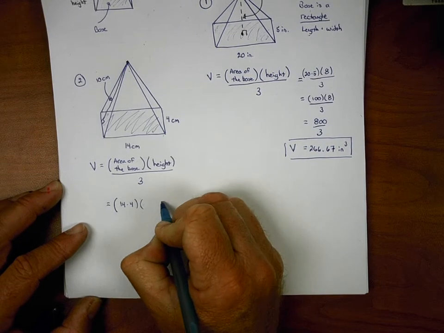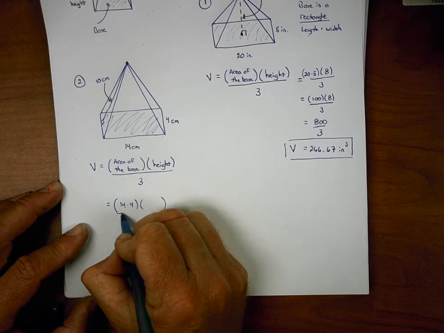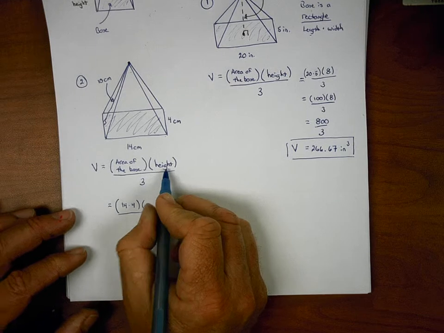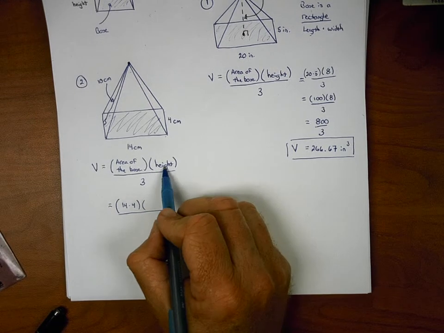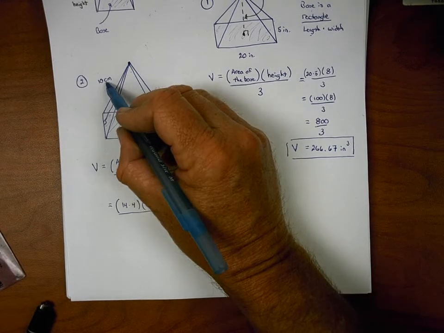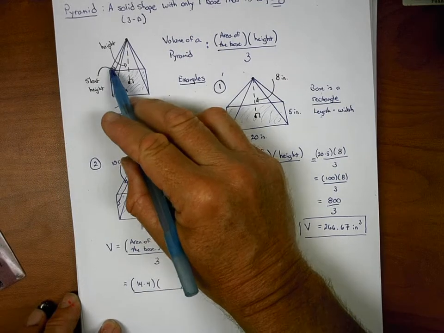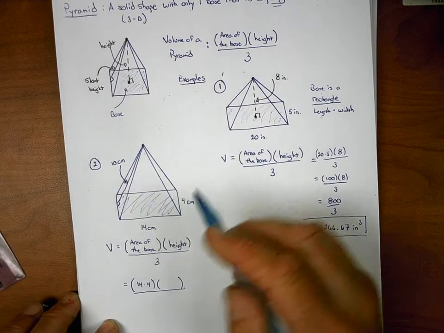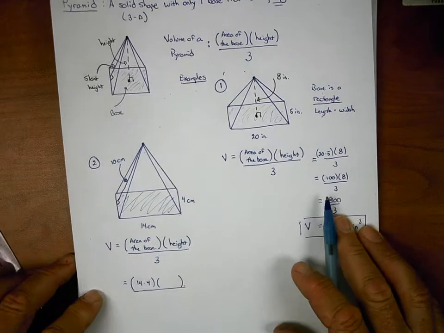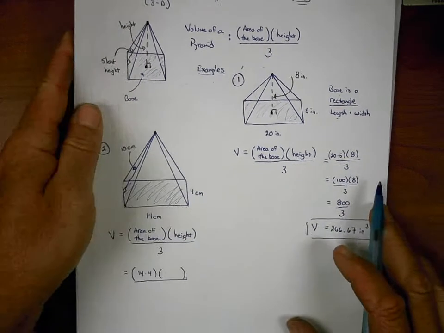Okay, now here's where this problem is going to get a little bit, not tricky, but we're going to have to do a little extra math. Now we have to find the height. Notice that 10 is not a height. If we go up here to our example, that 10 is a slant height. So I cannot put 10 in for the height of this problem right here.